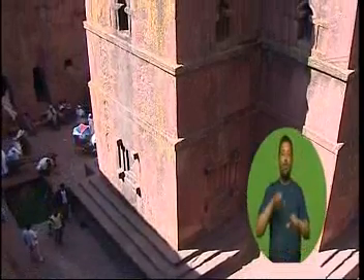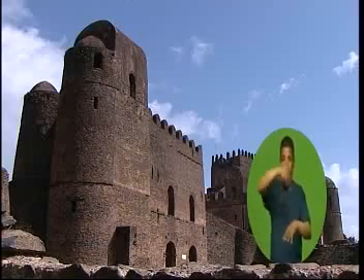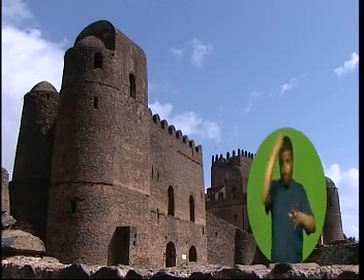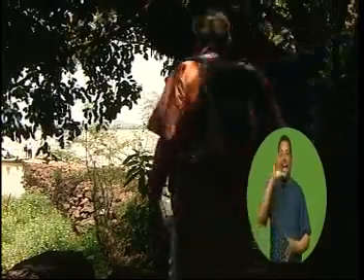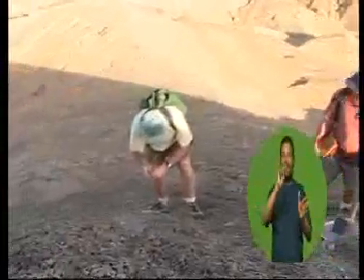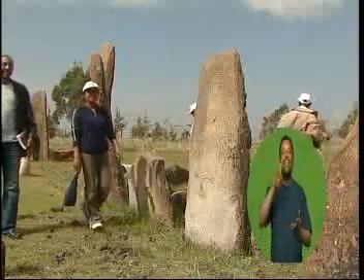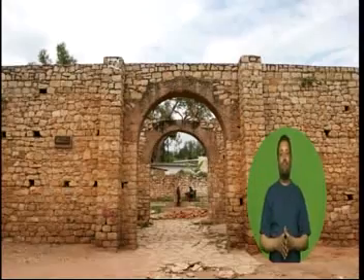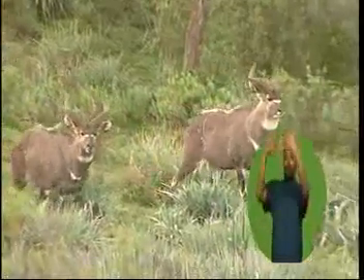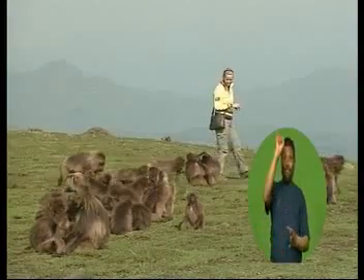the rock hewn church of Lalibela, Gondar castles, the island monasteries on Lake Tana, Hadar, a place where Lucy was discovered, Tiya carved standing stones, the walls of Harar, the Semien National Park, and Konso. Konso is the most recent tourist attraction to be considered by UNESCO as a World Heritage Site.